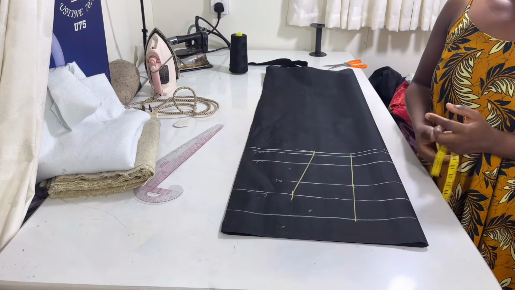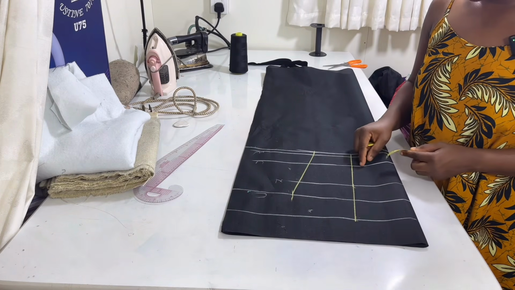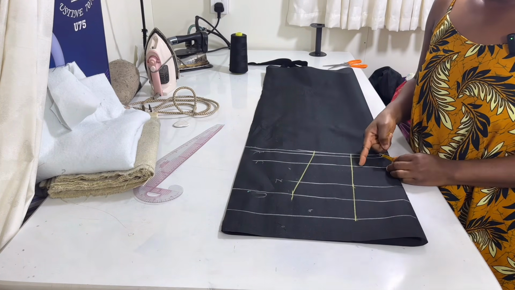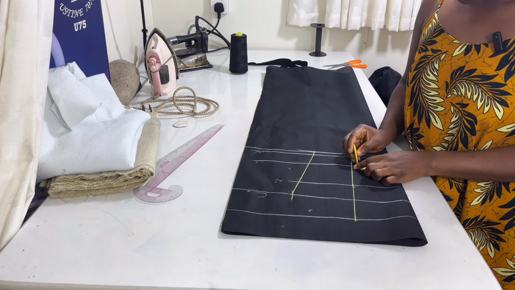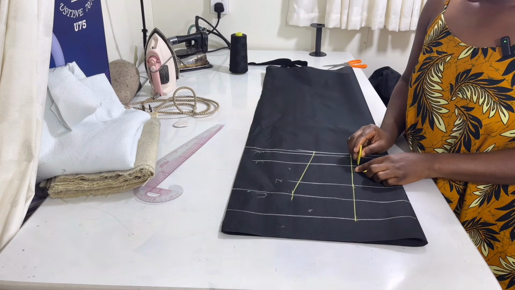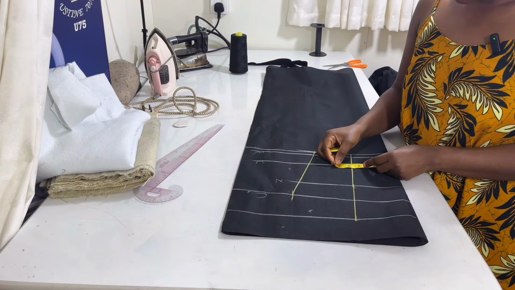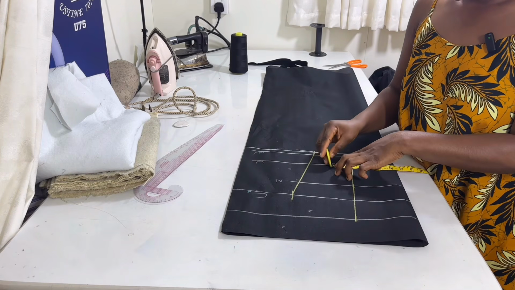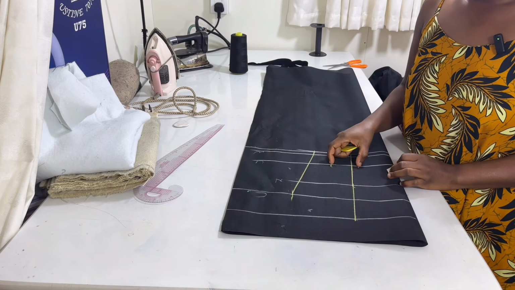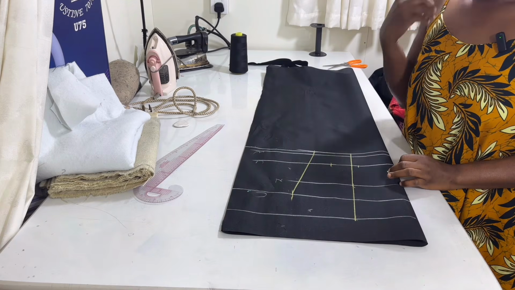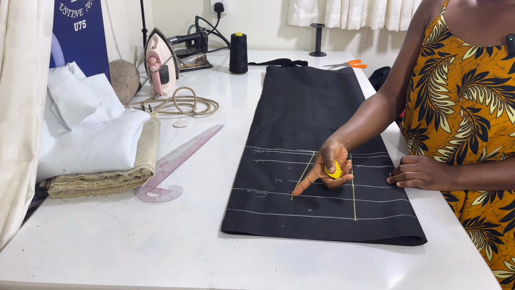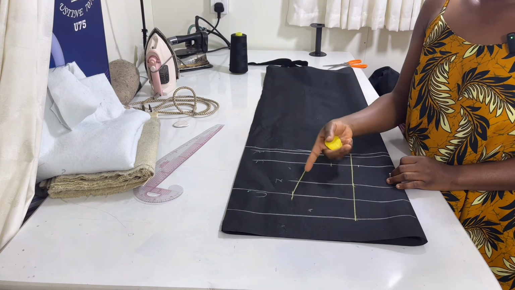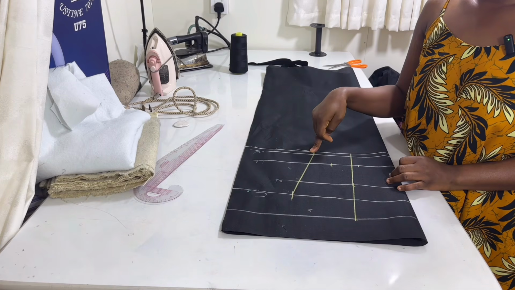Can you see it? Okay, so the next thing, you come to your under bust line. At this side of this line, I'm going to measure 1/2 inch. Then at the other side, I'm going to do 2 inches. This 2 inches depends on how big your bust is, or you can just use the difference between your bust circumference measurement and your waist circumference measurement.